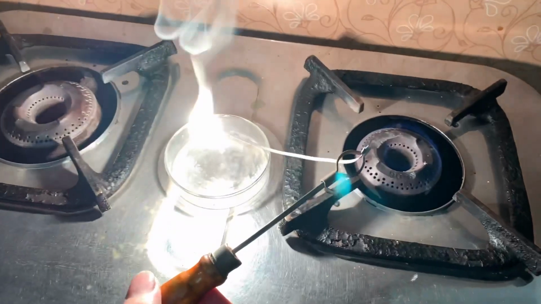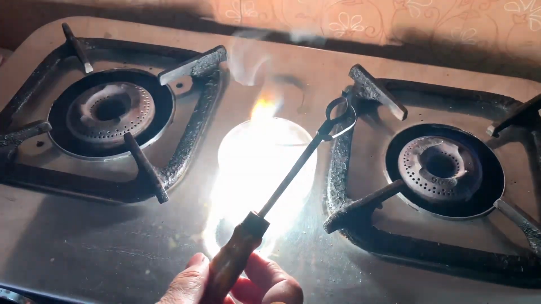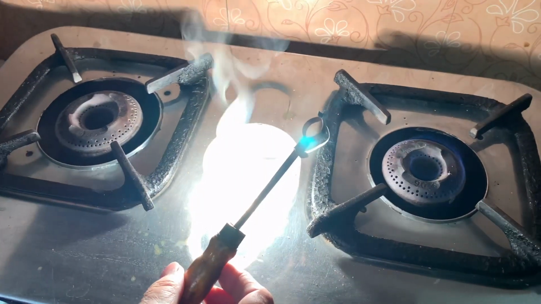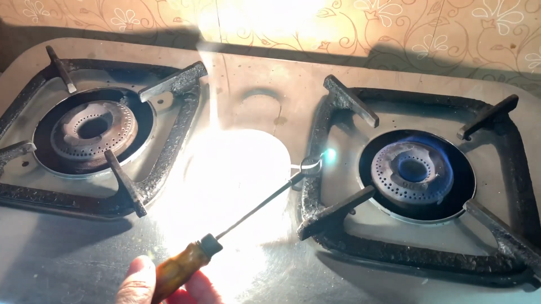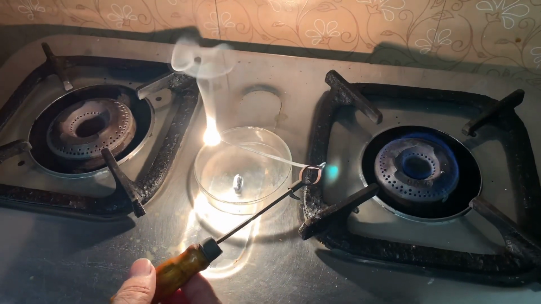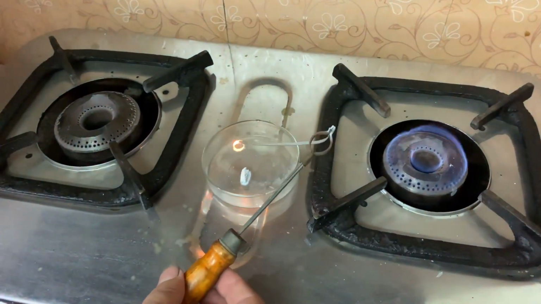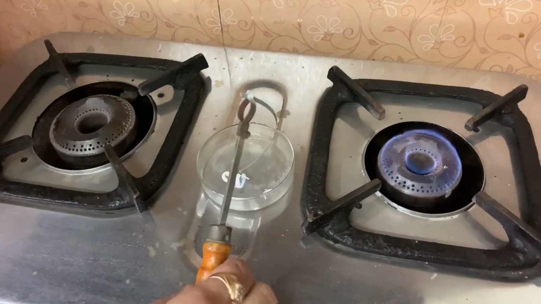See, this burns with a glowing flame, white glowing flame. And some new substances formed. Magnesium ribbon changes into white ash.